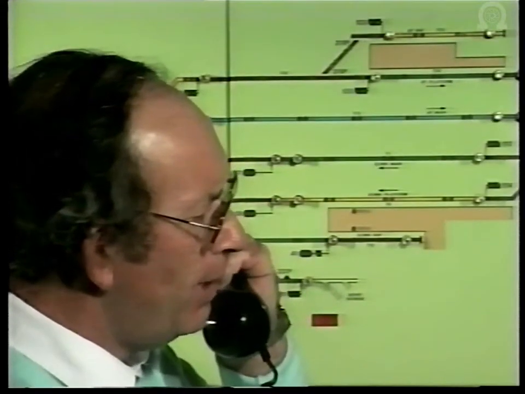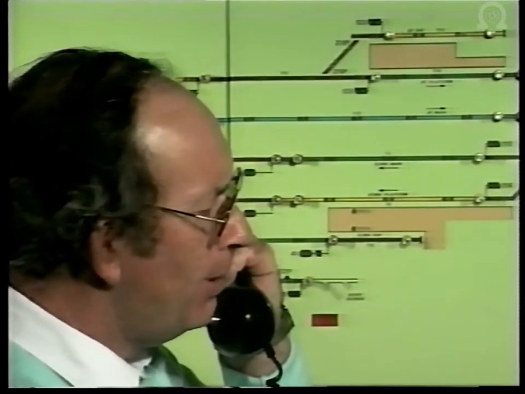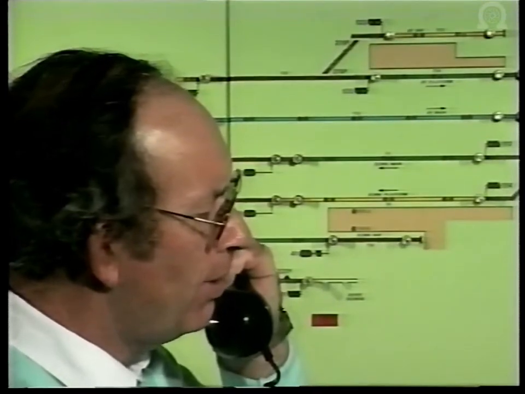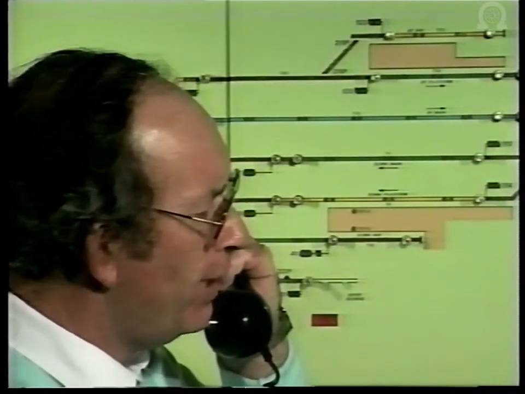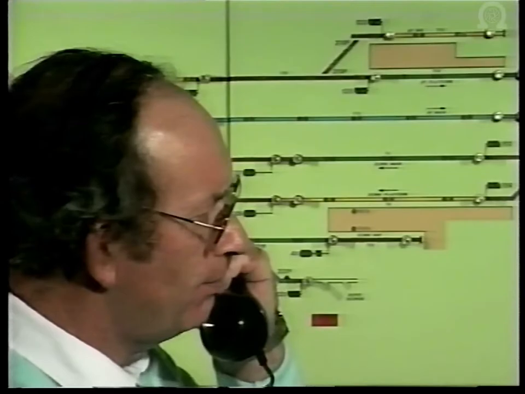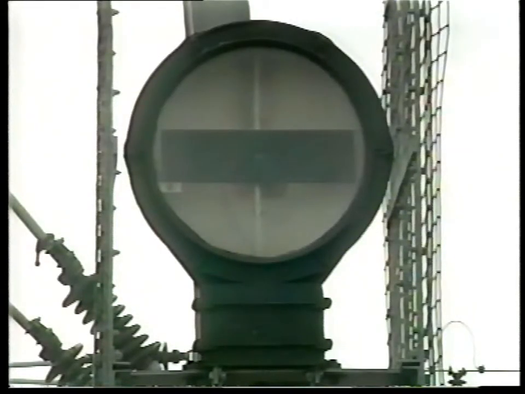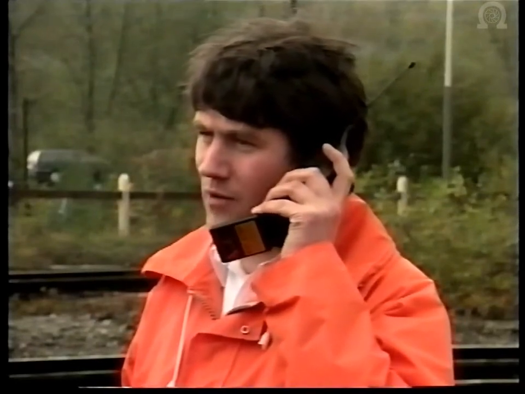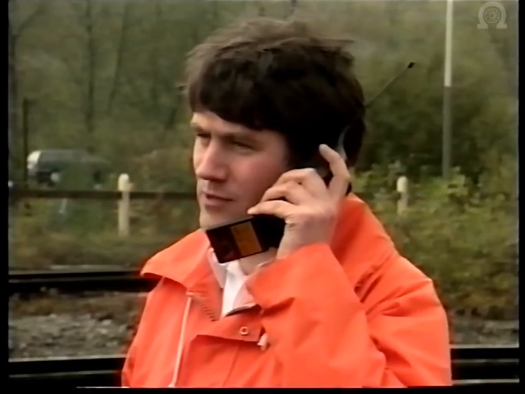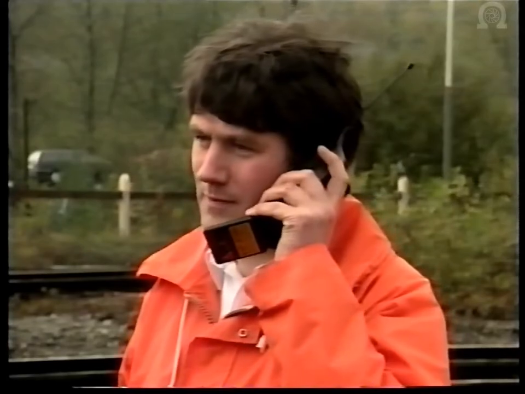What's banner repeater signal L Lima T Tango R Romeo 35 showing? Banner repeater signal number L Lima T Tango R Romeo 35 is repeating on. Thanks, Jim.